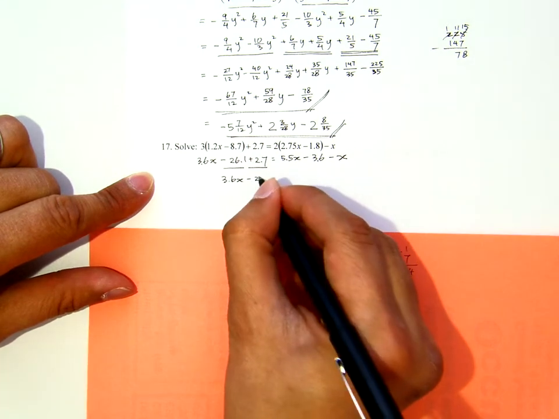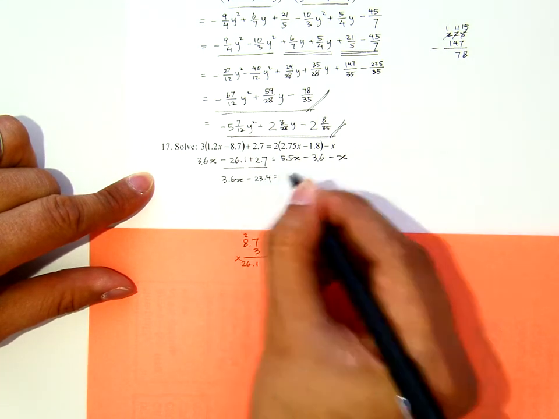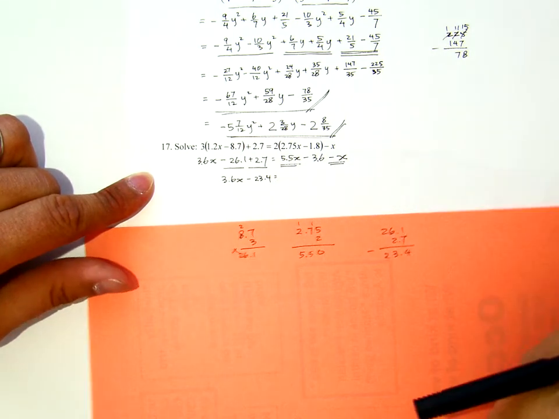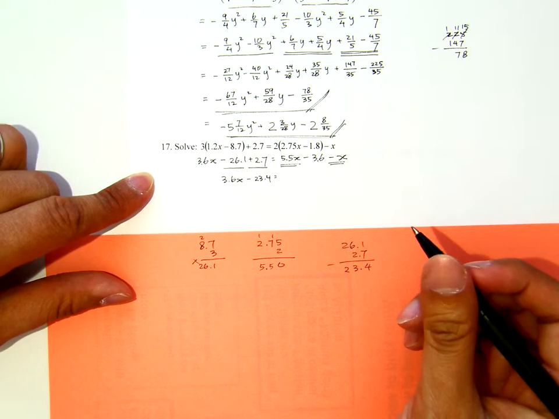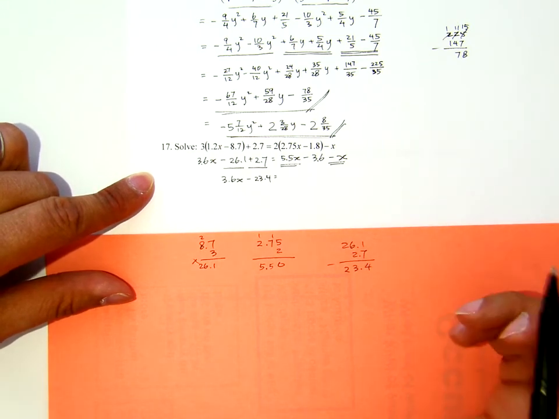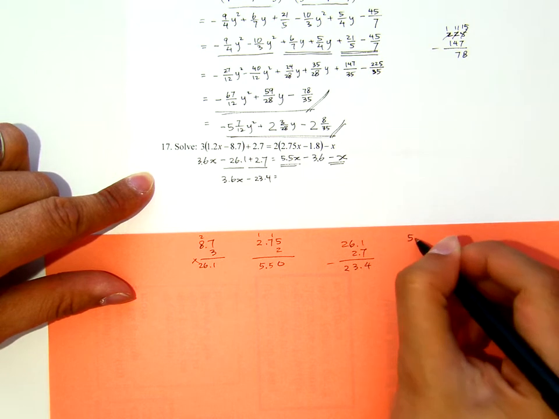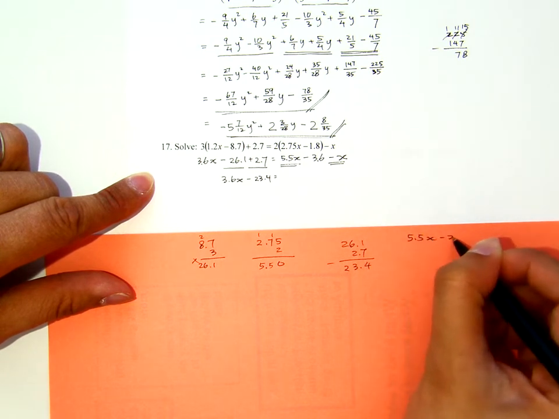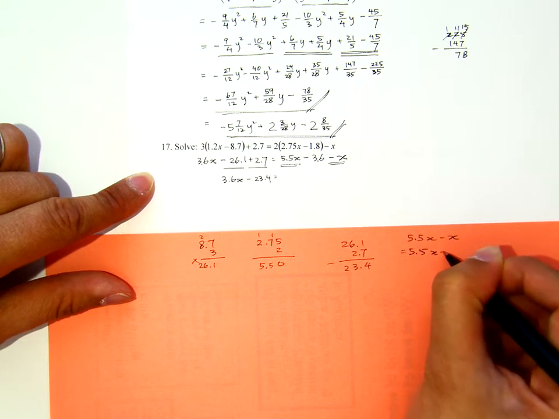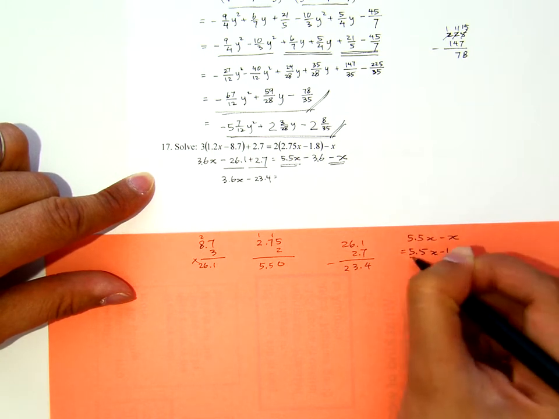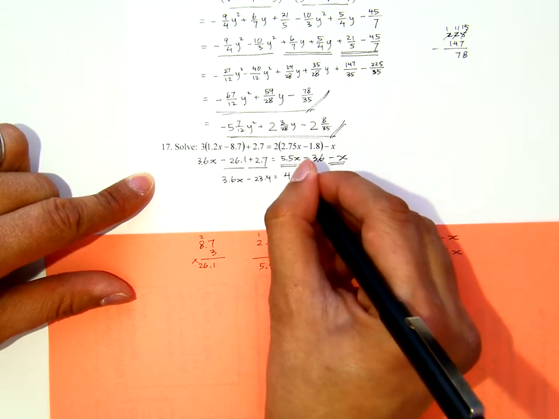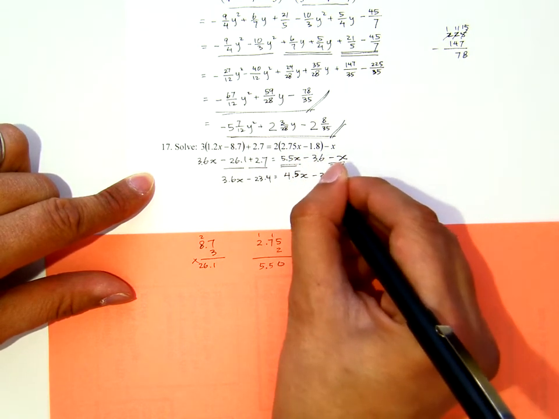That's negative 23.4. And on the right hand side I will combine the x terms. Now 5.5x minus x equals what? It's not 5.4x. The 5.5x minus x is the same as 5.5x minus 1x. If you pay attention to the place value, this is supposed to be 4.5x minus 3.6.